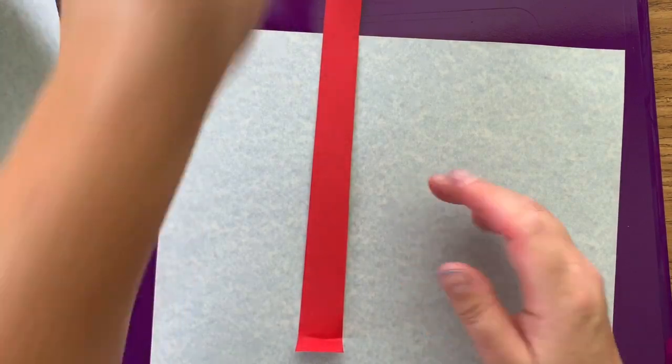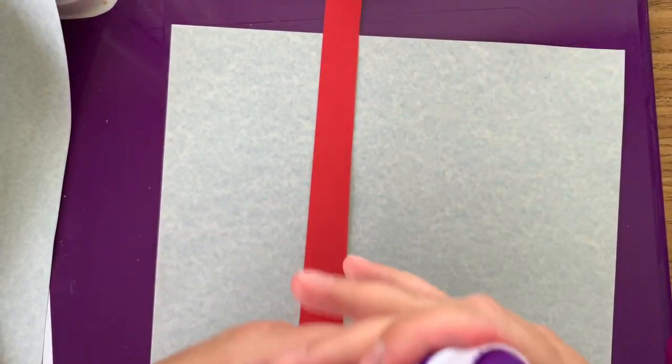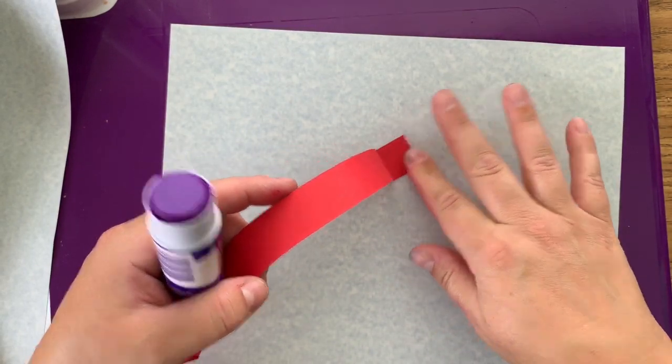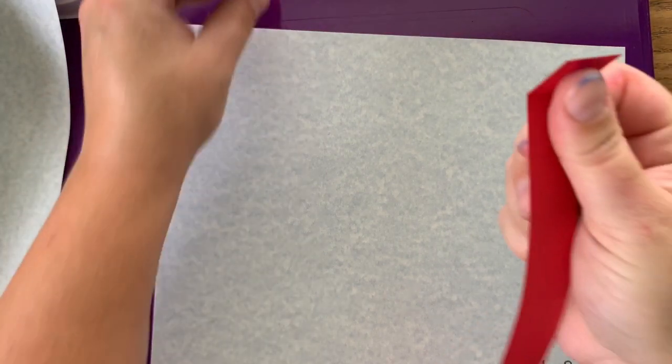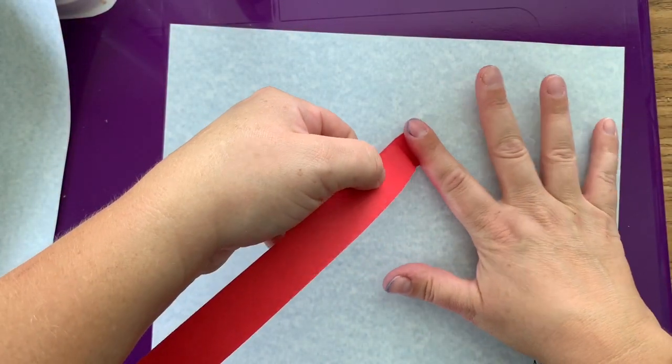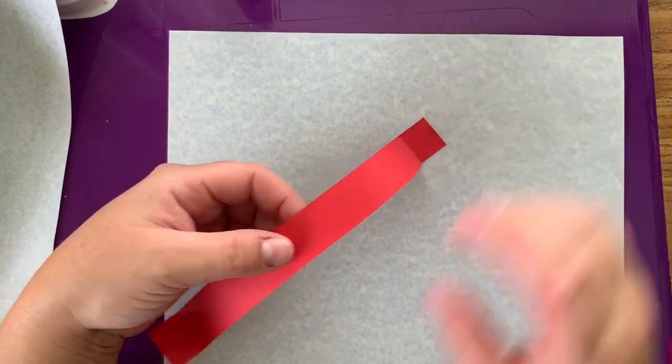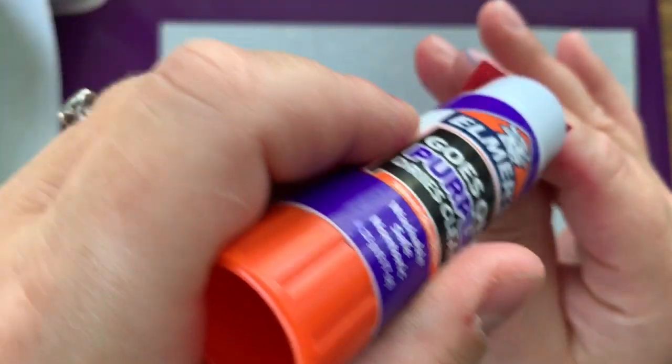Okay, so I'm going to take my glue stick. You can use glue. You could even use a little bit of tape. You could put the tape right over top of that to tape it down. I'm going to use a glue stick. And I'm going to glue this foot down. Just kind of press and hold it for a second. And then I'm going to put some on this foot.